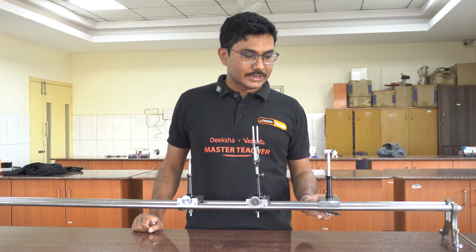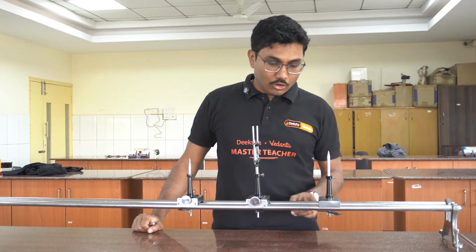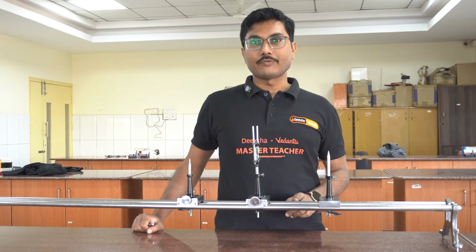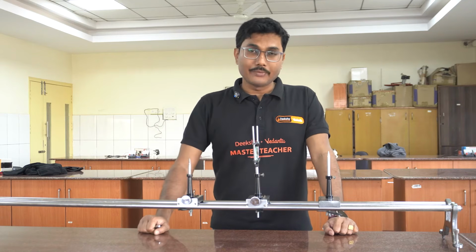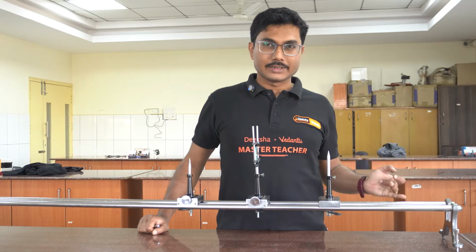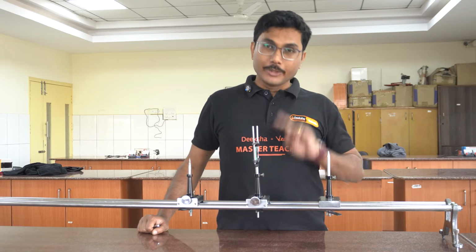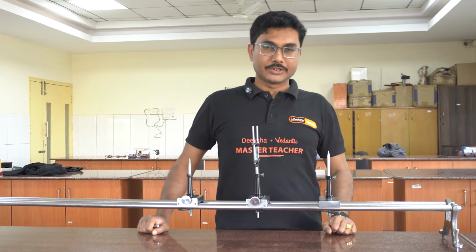Now you have to adjust the distance slightly, you have to decrease it, but remember that you should not go below the rough estimated focal length. Suppose your rough estimated focal length is 15 and you are starting with 30 centimeter, you can go higher than 30 centimeter, but it should not go below 15 centimeter, otherwise you will not get a real image, you will get a virtual image, right.